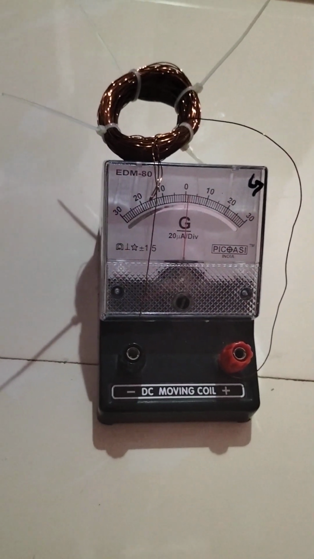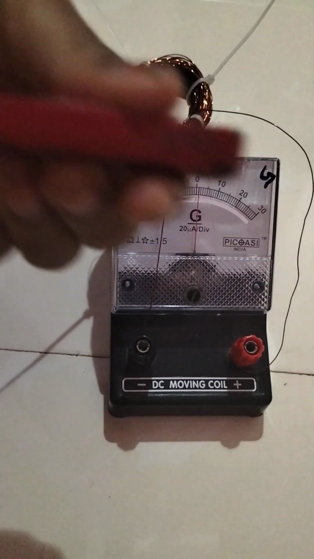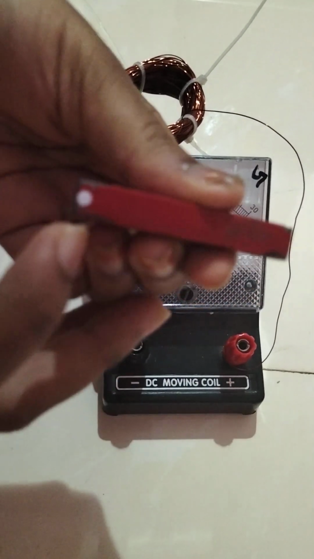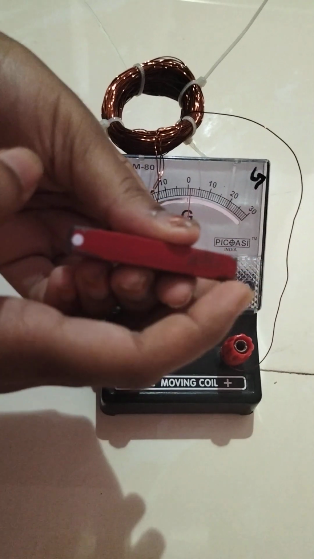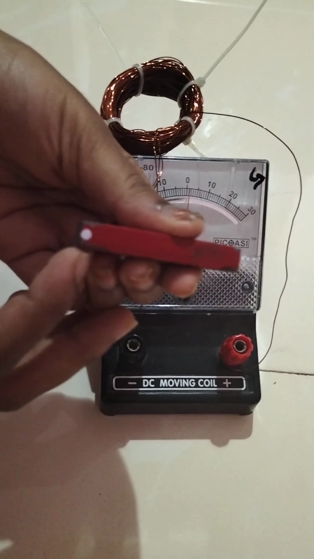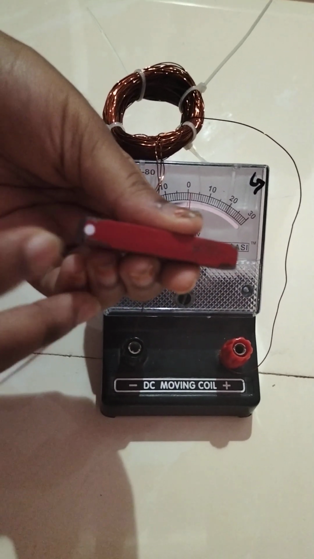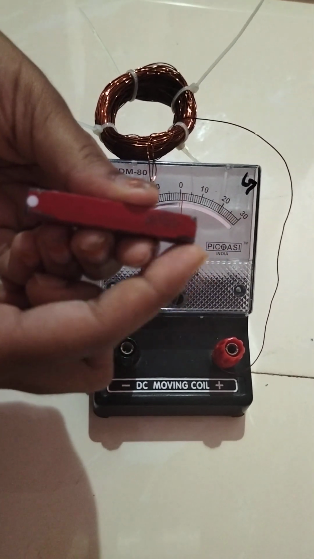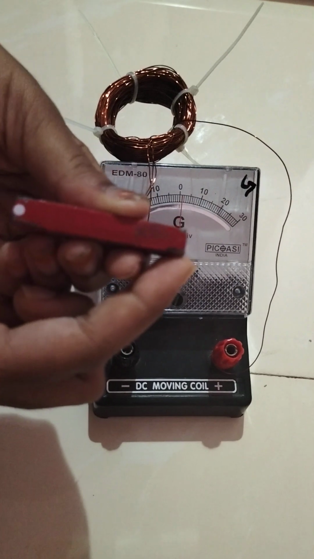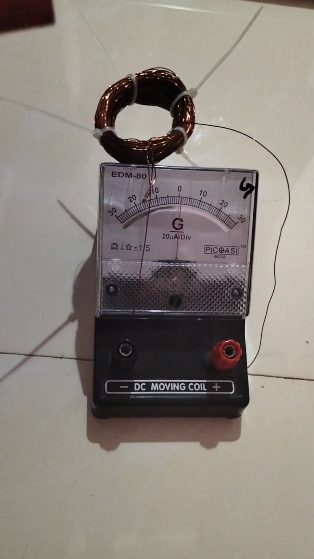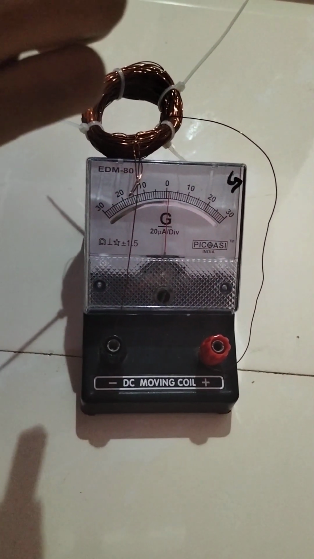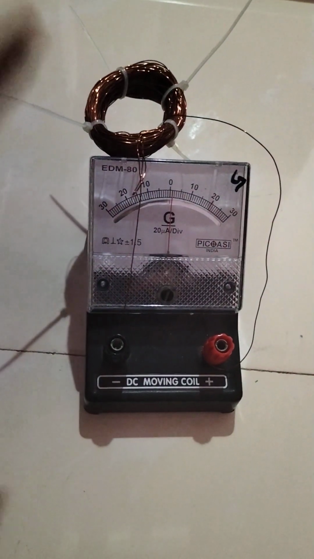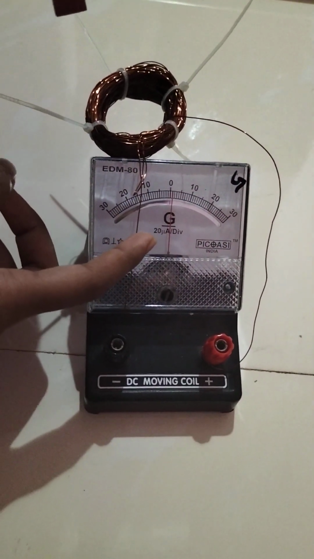So now let's see. The white color point indicates the South Pole, and this point is said to be the North Pole. When I keep the North Pole not moving here, there is no deflection in the galvanometer.